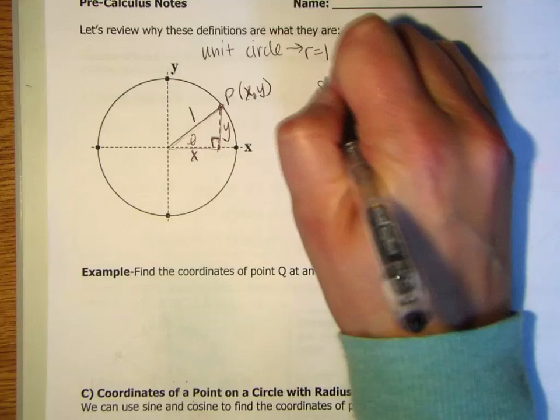So your coordinates would be negative 0.64 and 0.77. Okay. Do you have any questions so far?